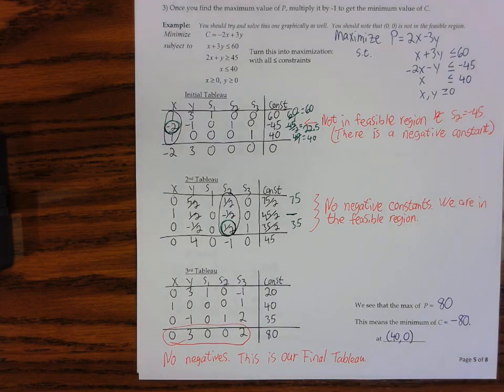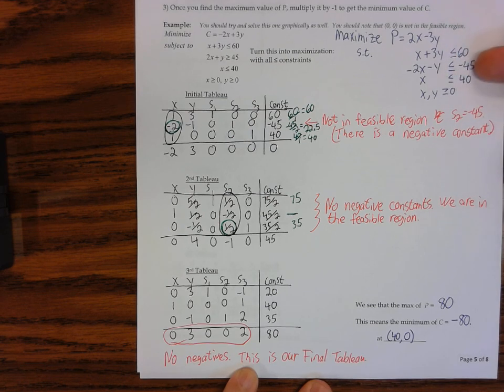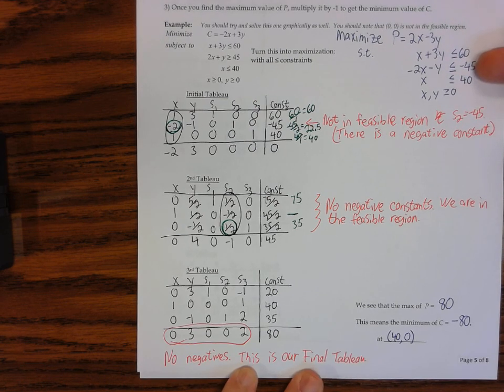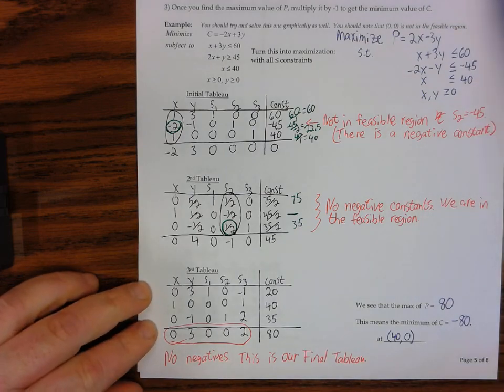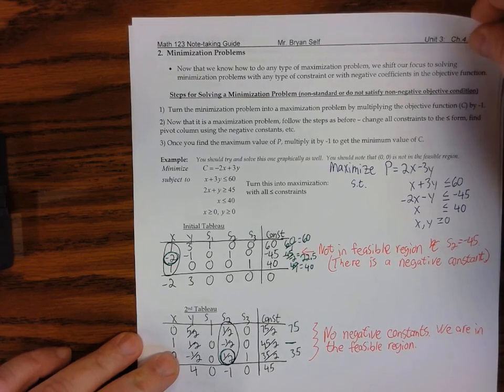Right? This is much like the first example we did in 4.2, where all the constraints were less than equal to. The only difference here is, instead of less than equal to a non-negative, like we saw in 4.2, less than equal to a negative now. So we're just dealing with more non-standard max problems. Okay, let's look at one more problem at the top of the next page here, page 6.